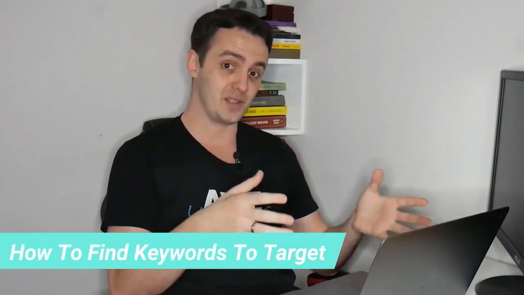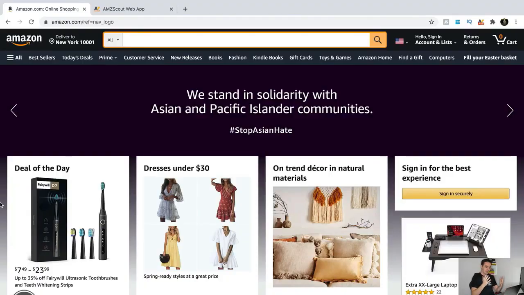How you can find the best keywords that your competitors are making sales on in order to then create and target Amazon PPC campaigns at those specific keywords, to help you generate sales for your business inside of Amazon. So the very first thing that you have to do inside of Amazon.com, or whatever marketplace you're selling on, is type in the most obvious keyword that best describes your product.